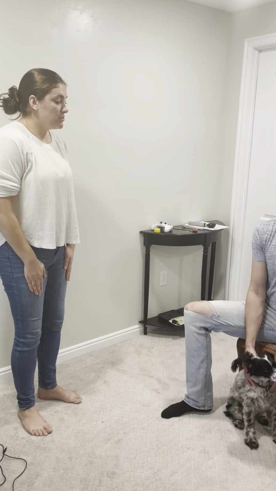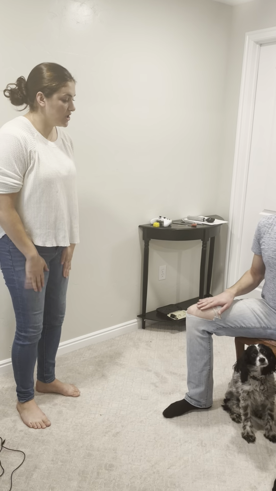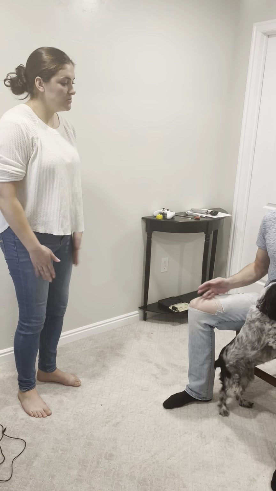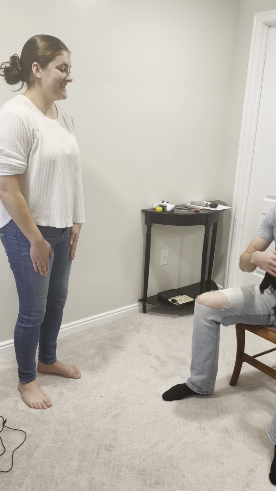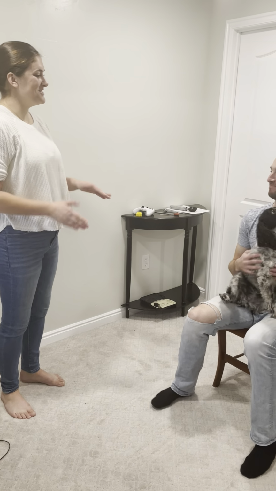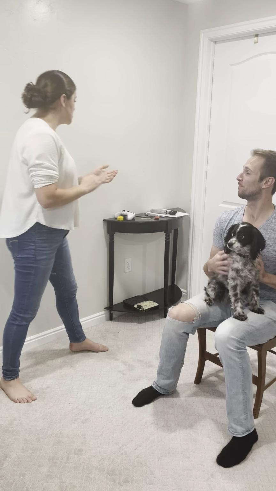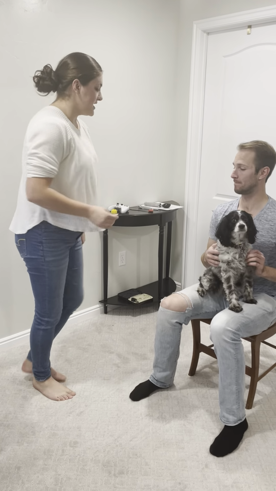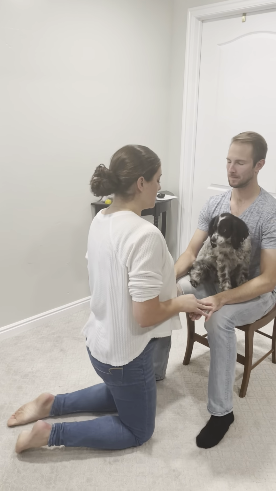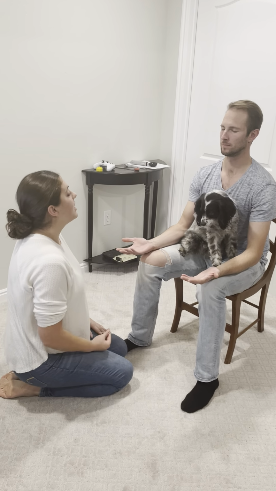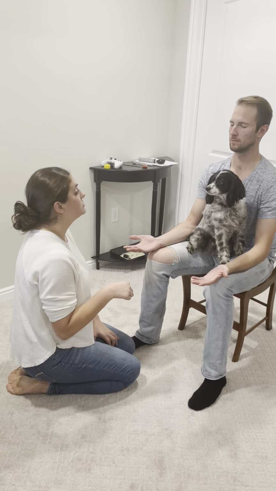And then I skipped something with coordination. I'm going to have you rapidly turn your hands prone and supine. Very good. Perfect. You're coordinated, so that's good. Okay, and then we're going to test sensation on your hands and feet. So I'm going to have you close your eyes, turn your hands out, and tell me which hand I'm poking and if it's sharp or dull.